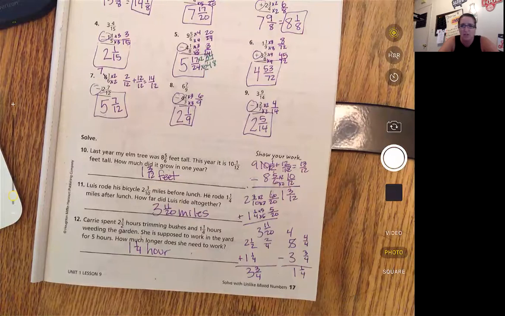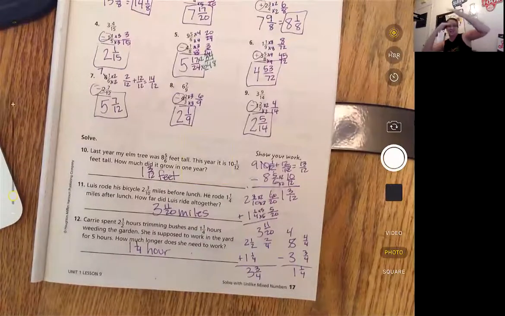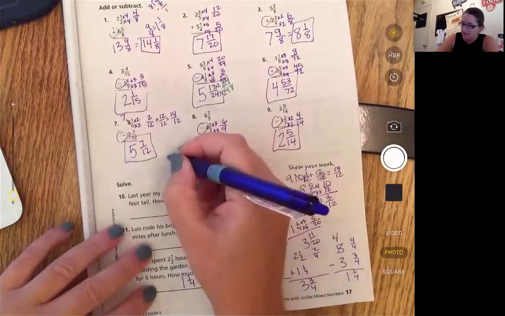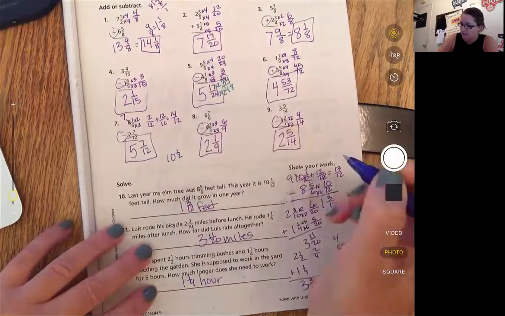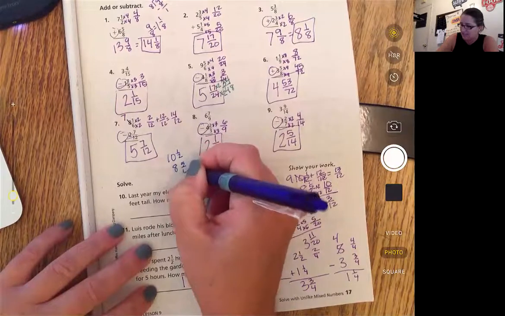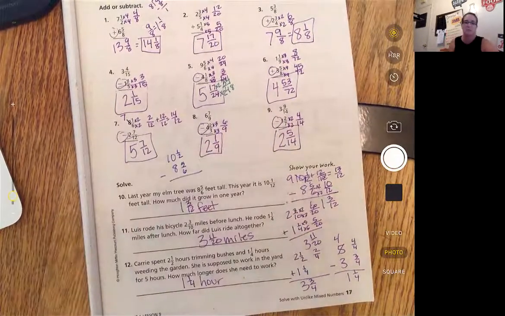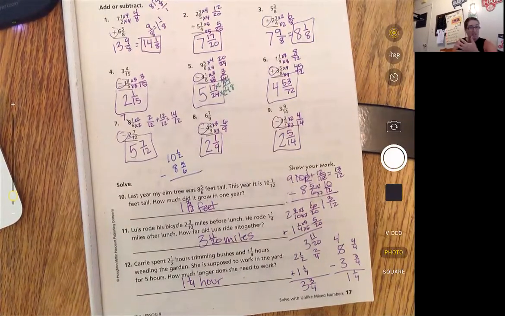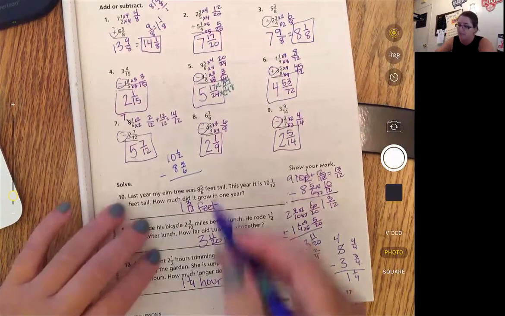I see a question on number 10. Last year, my elm tree was 8 5/6 feet tall. This year, it's 10.5 feet tall. How much did it grow in 1 year? So we have to take this year, how tall it is, and subtract last year's height. And that's going to tell us the difference, which will be how much it grew between those 2 years. So our 10.5 is going to be the top number, and our 8 and 5/6 is going to be the bottom number. And like we said, it's a subtraction problem. The 10.5 is the bigger number, so that's why we're putting it on top. And because it's this year, we want to know how much it grew. So we're going to find that difference.